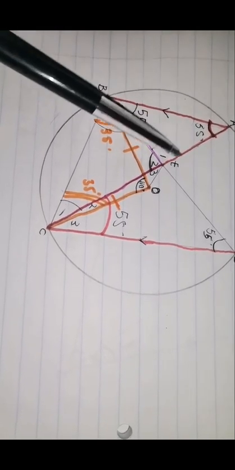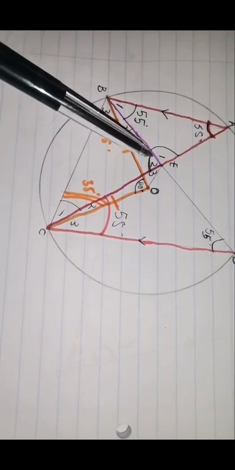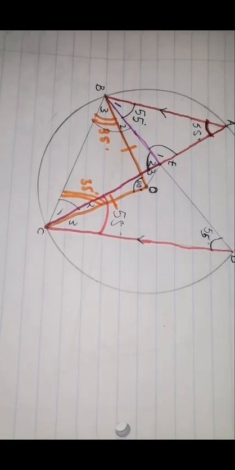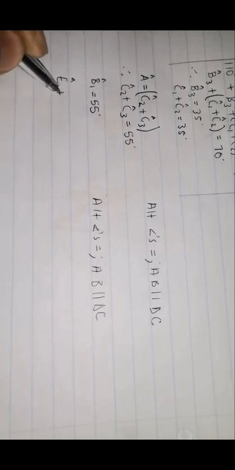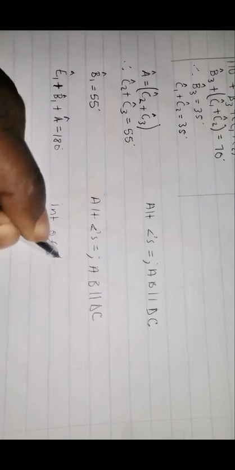That means I can find E1, and since E1 and E2 are on a straight line, I can find E2 by angles on a straight line. Let me just do that. I'm going to find E1 using the interior angles of the triangle. E1 plus B1 plus angle A equals 180, interior angles of a triangle. Then E1 unknown plus 55 plus 55 equals 180. Therefore, E1 is equal to 180 minus 110, which is going to be equal to 70.